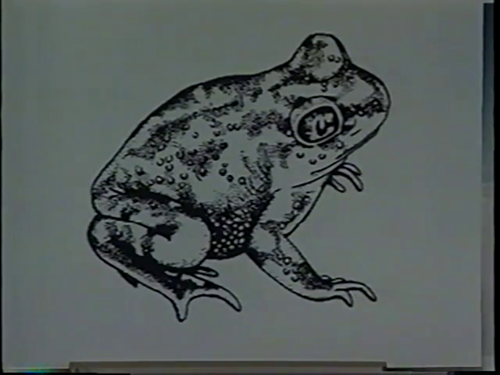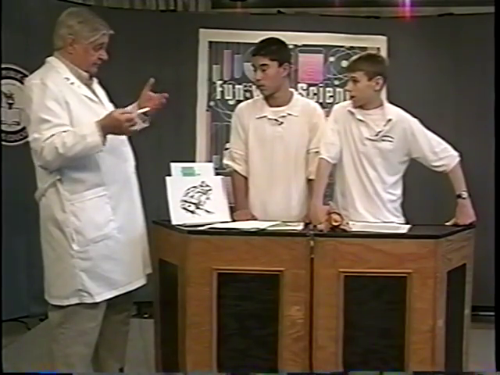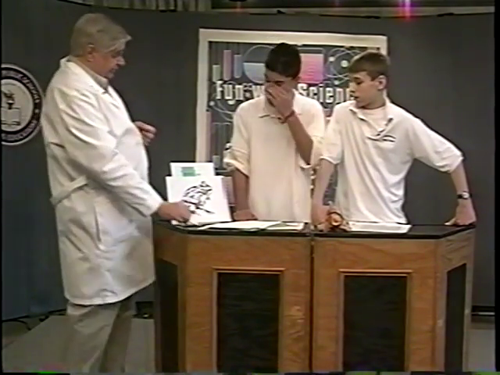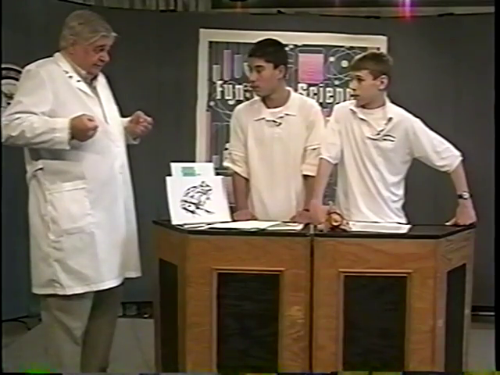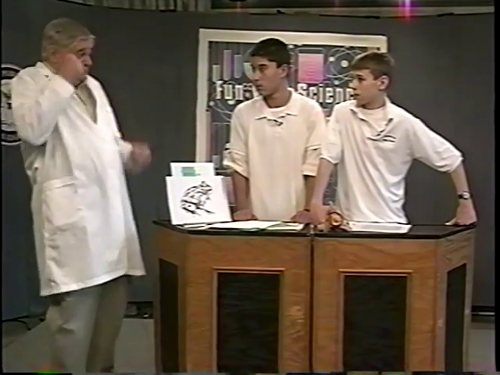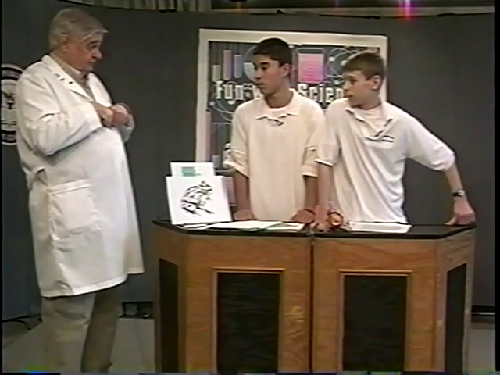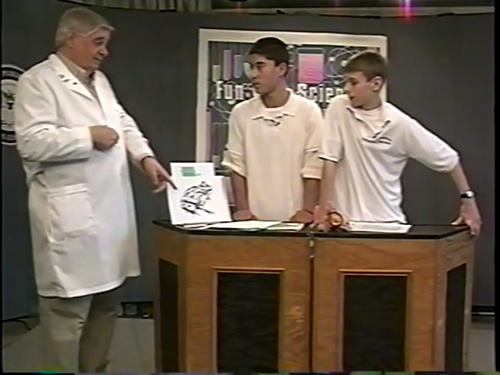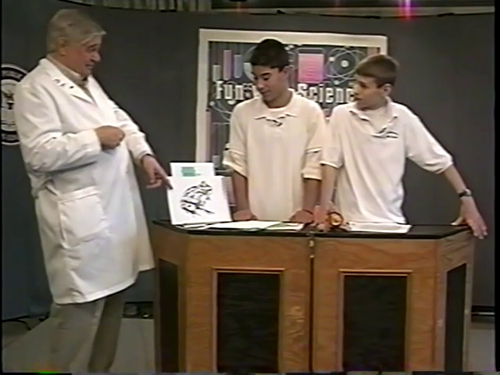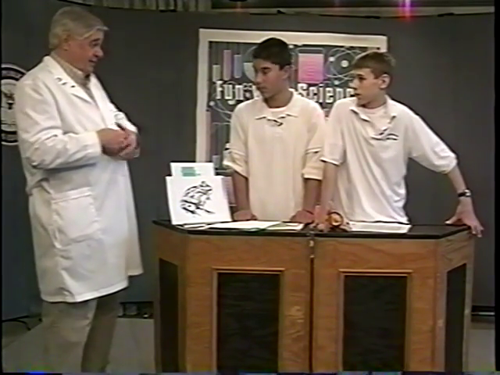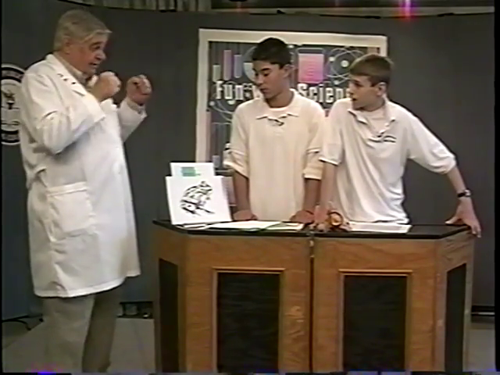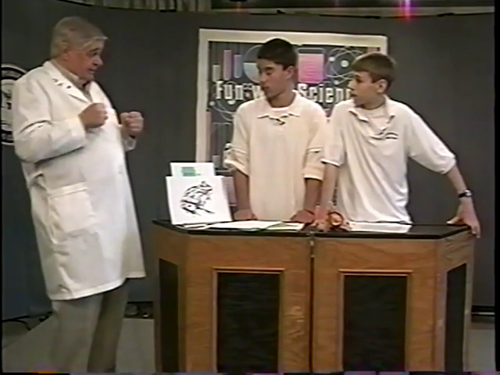So what happens to this toad is, when it rains, he comes out and lays eggs. When the puddle dries up, he takes that spade and buries himself down in the ground. Because he doesn't want to be out in the hot sun in the middle of the desert where it's 120 degrees, because he's going to dry out and die. So he buries himself down in the sand.